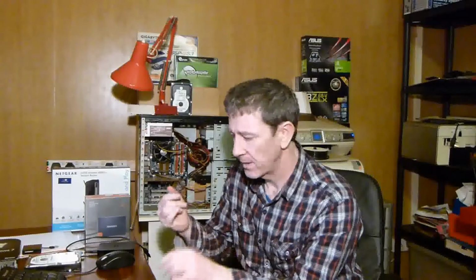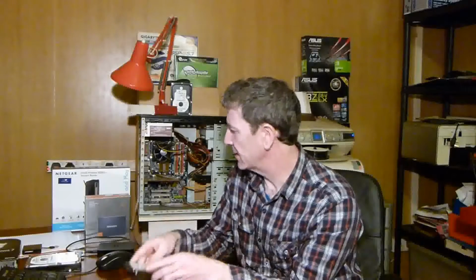So with a solid state drive, boot times are halved. If you had a disk drive in it and you put a solid state drive into the computer, you would halve the boot time.